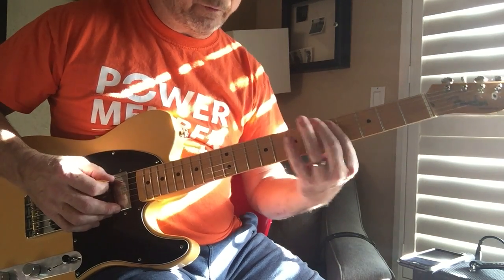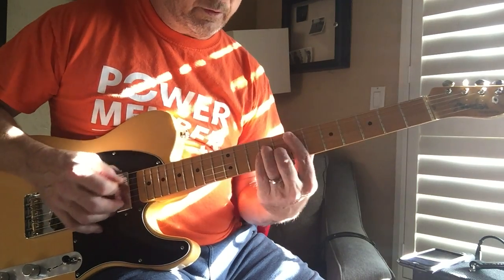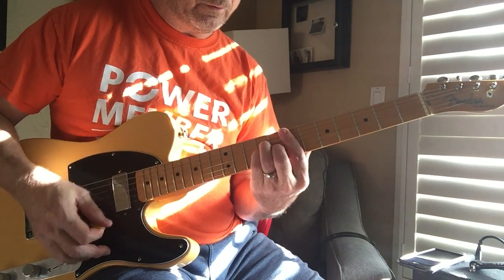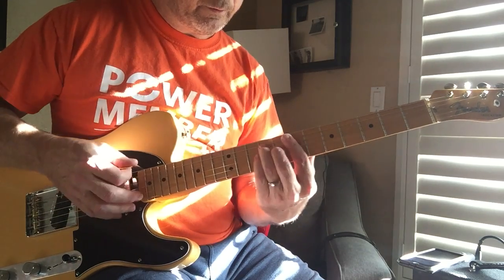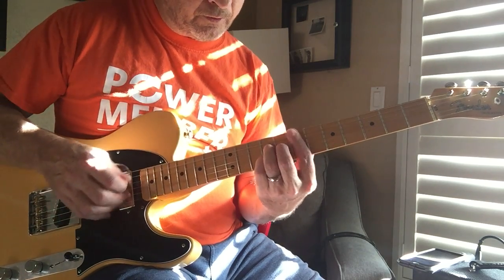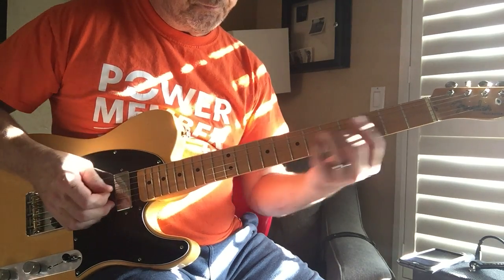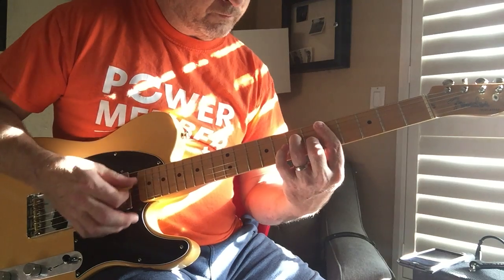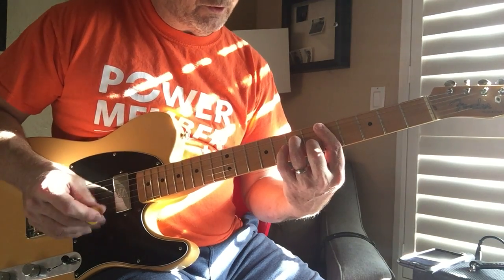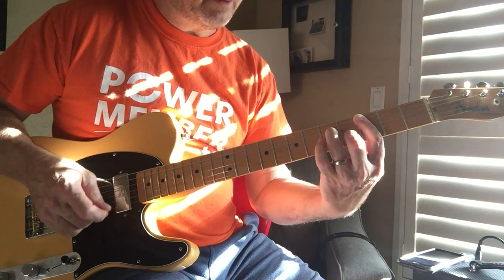Try to focus your first finger on the root, and then the other ones will follow. Could also go E major 7 to D minor 7 to C minor 7.